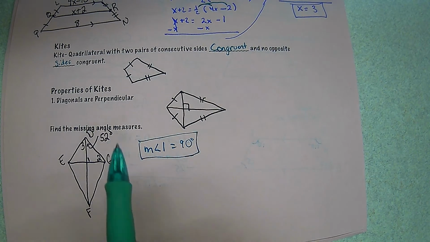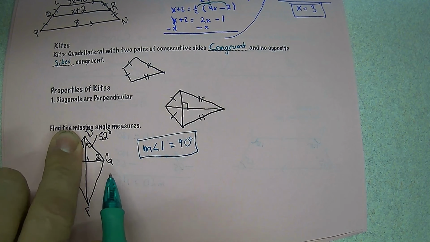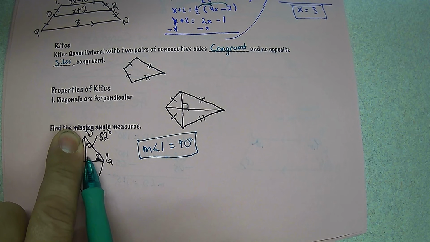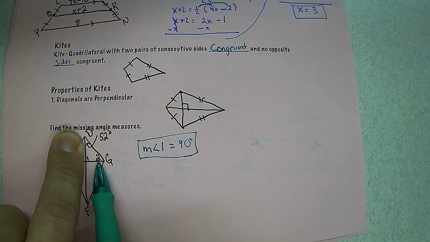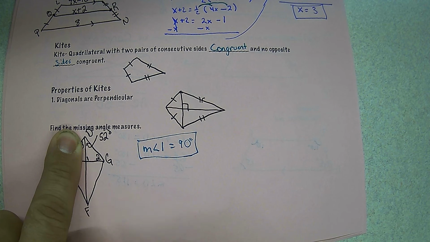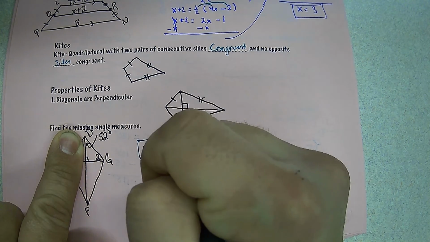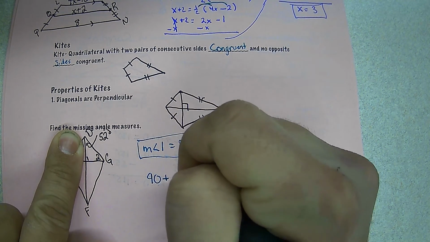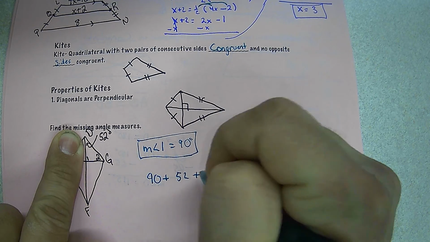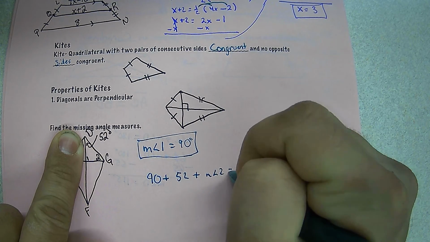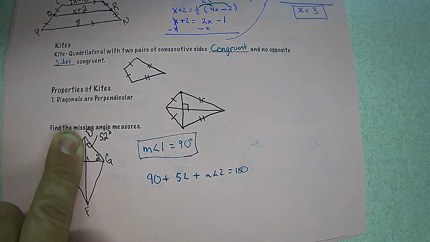Now to figure out the measure of angle 2, this one's 90 degrees. This one's 52 degrees. This angle 2, we don't know. But notice the shape that's made right here. It's a triangle. And so that means the interior angles are going to add up to 180. So we have 90 plus 52 plus the measure of angle 2 equals 180.